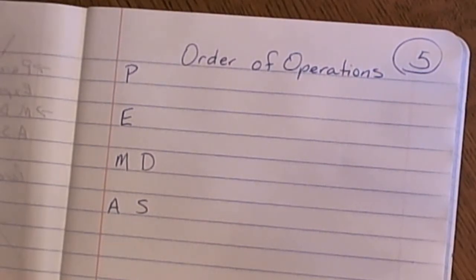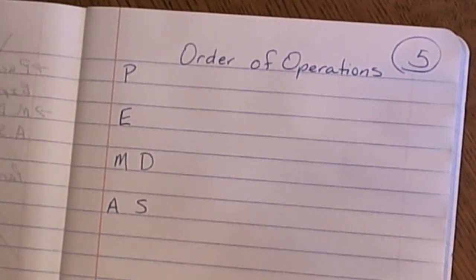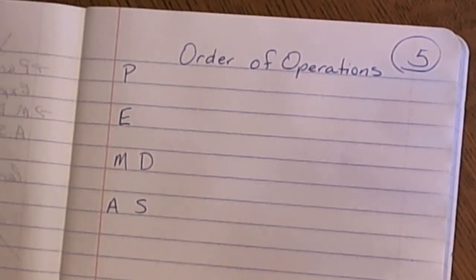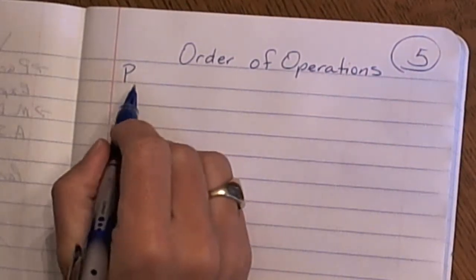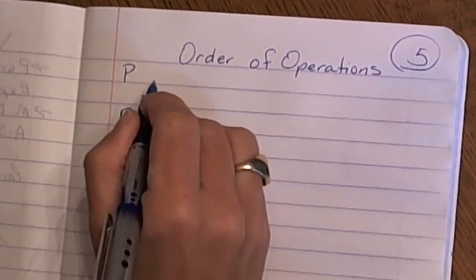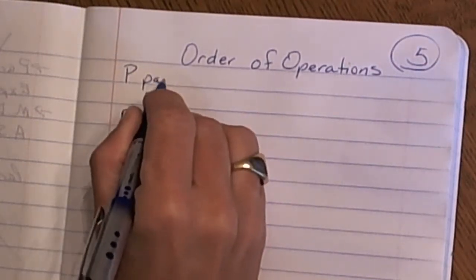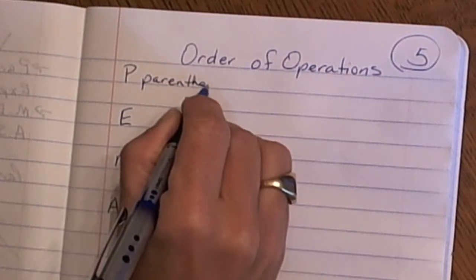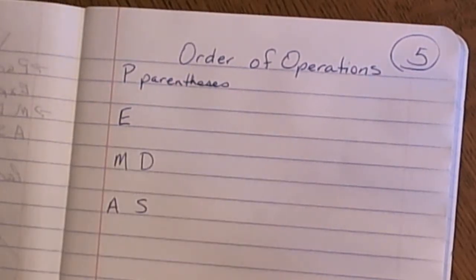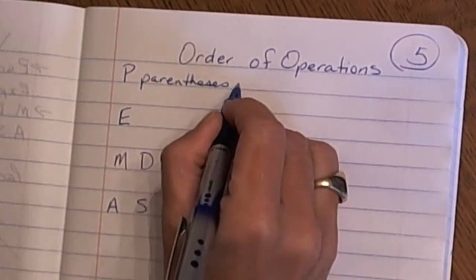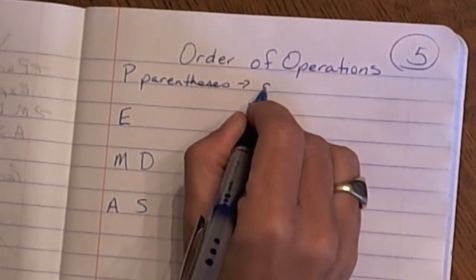All right. So what we're going to do is remember what each one of these means. The P stands for parentheses. Parentheses are grouping symbols.